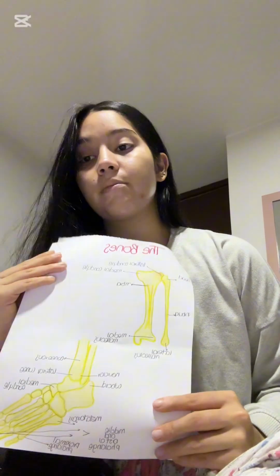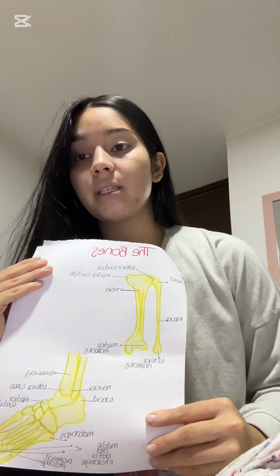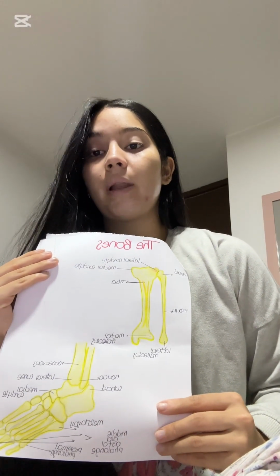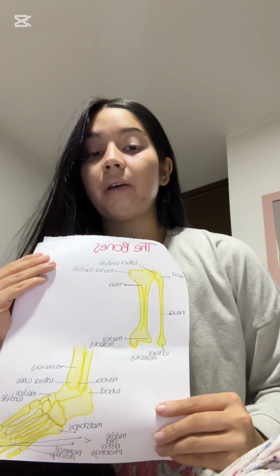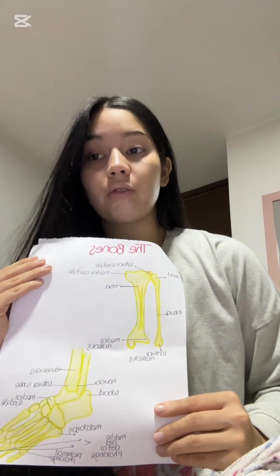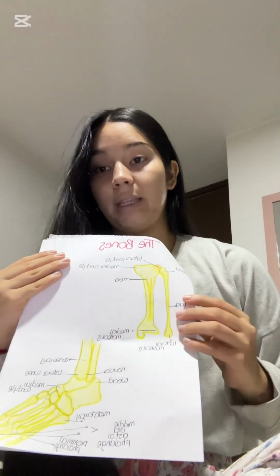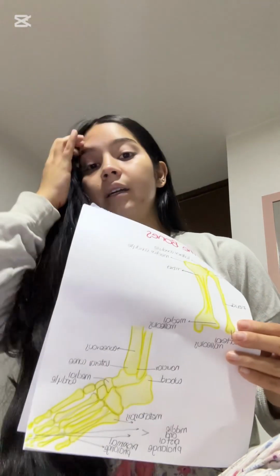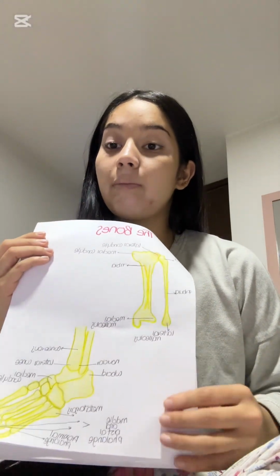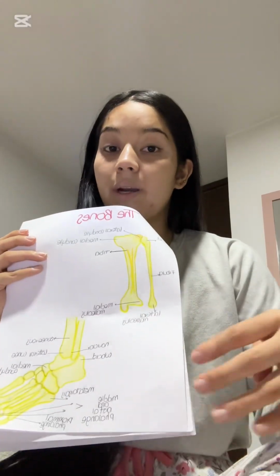The fibula is much thinner and does not bear significant weight, but it plays a key role in stabilizing the ankle and providing muscle attachment. Together, these bones form the structural base of the lower leg.